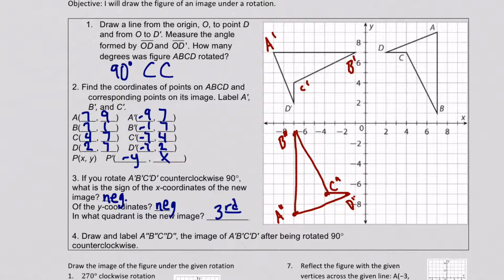Question 3, if you rotated figure A prime, B prime, C prime, D prime, you're rotating this one, right? Not the original one, but the image. If you're rotating it counterclockwise 90 degrees, so I'm going another 90 on top of the 90 that was already done. What is the sign of the X coordinates of the new image? So after I take this and I rotate it, it's going to land over here, right?